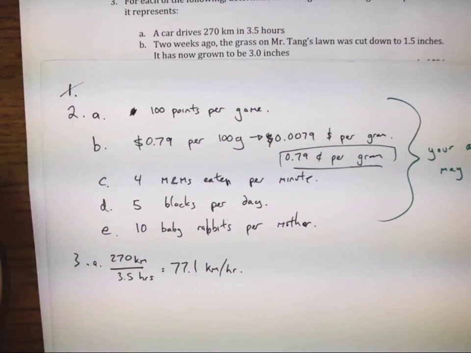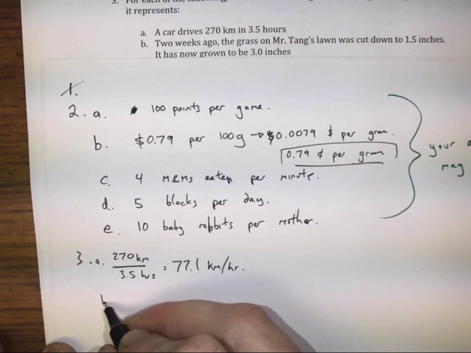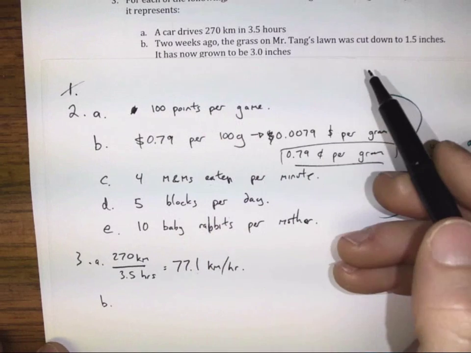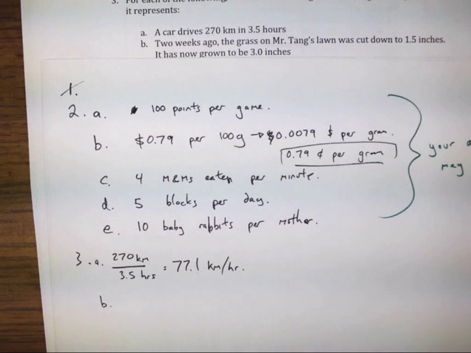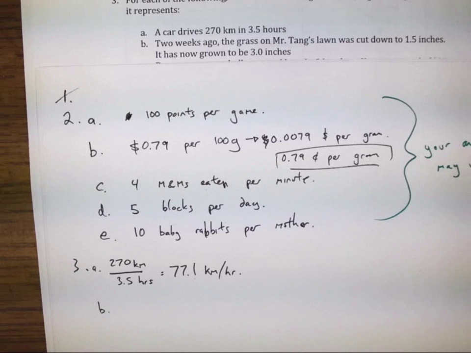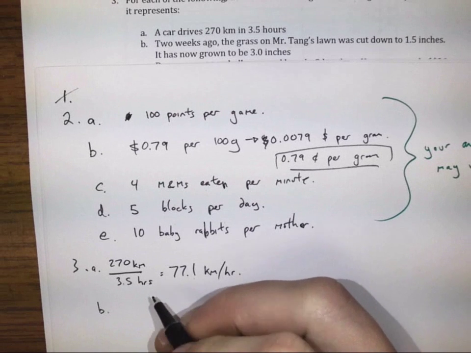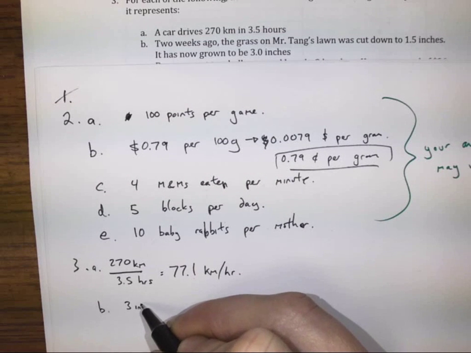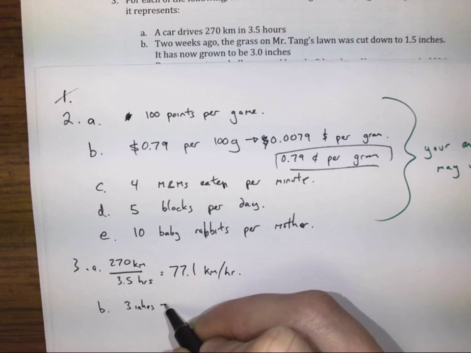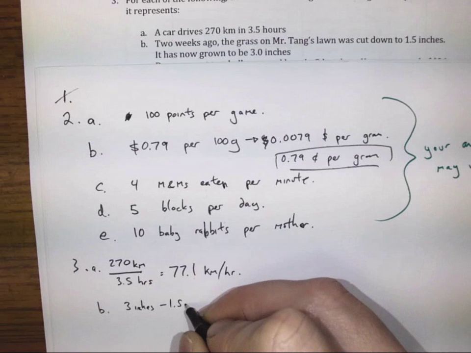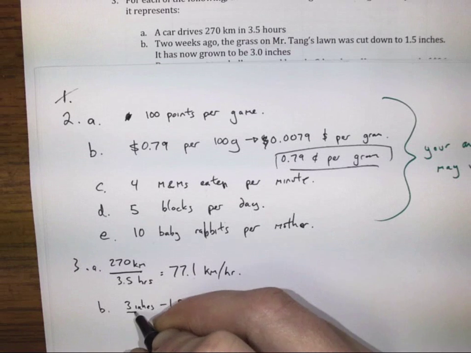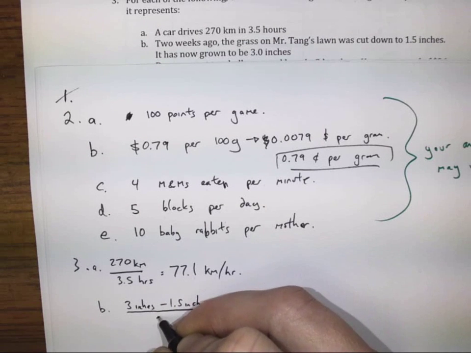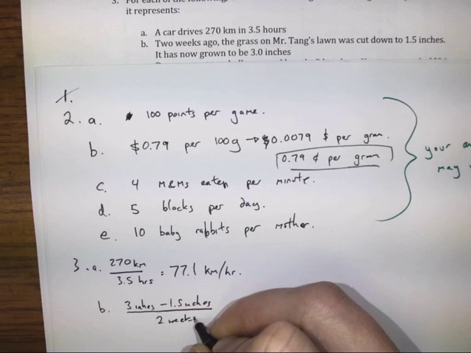Question 3B, pardon me. Two weeks ago, the grass on Mr. Tang's lawn was cut down to 1.5 inches, and it's now grown to 3 inches. So there's a difference of 3 inches minus 1.5 inches, and that's over a course of 2 weeks.